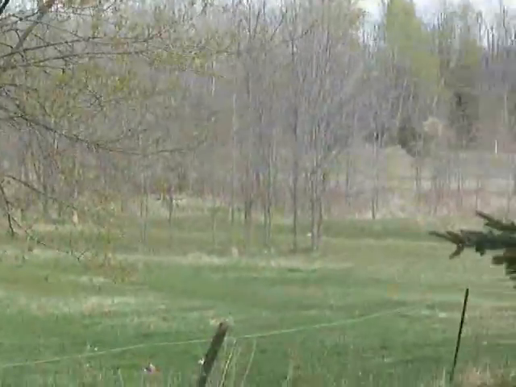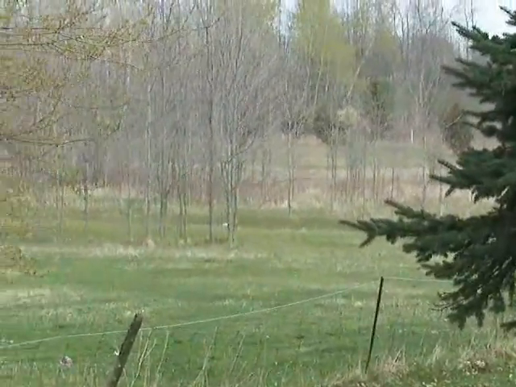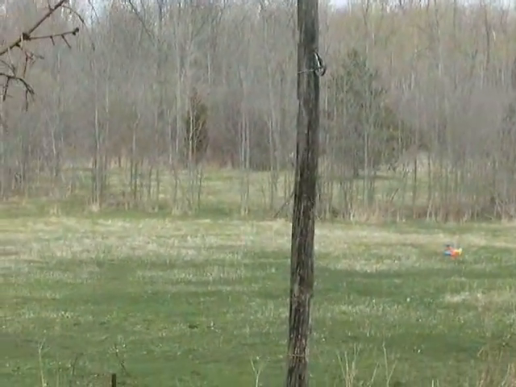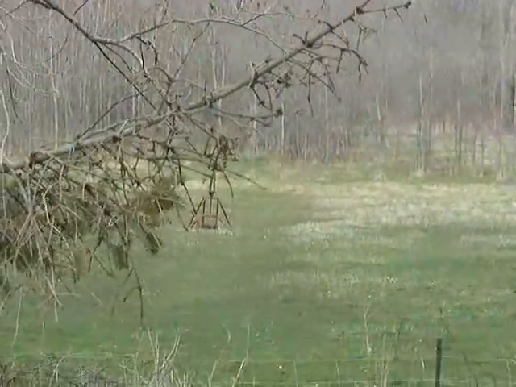I'm thinking about buying a 17 HMR. Some of them can be pretty cheap, or get a conversion for my Ruger 10/22. But anyway, so we're going to try that out.